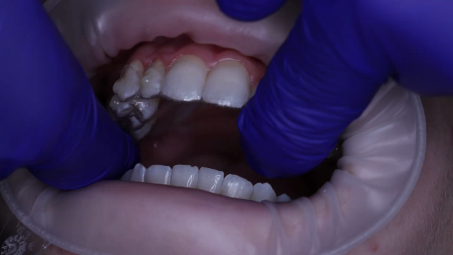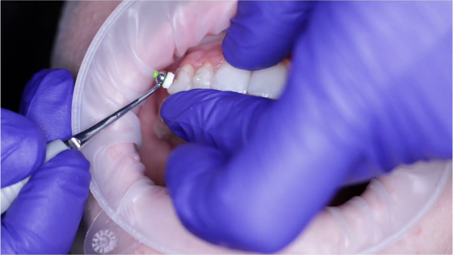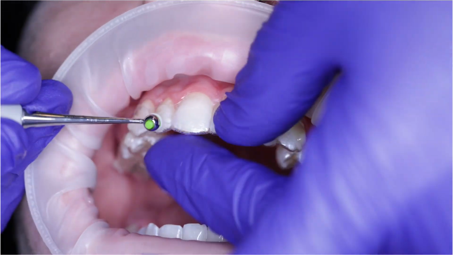Now, the template is very flexible, so you've got to be a little bit aggressive. Again, utilizing that retractor from Ivoclar, the OptraGate, really helps us. We're going to take our instrument, our OptraPad, and we're going to trace the outline of every attachment.